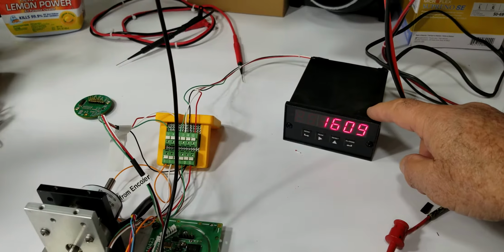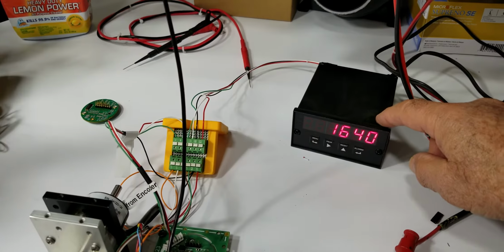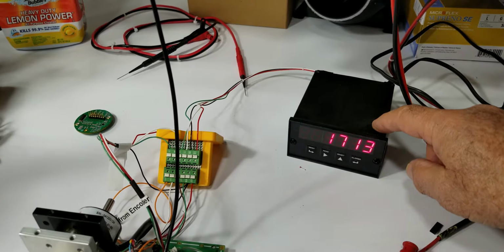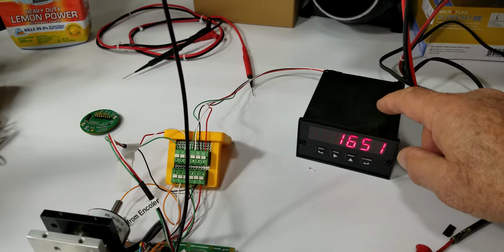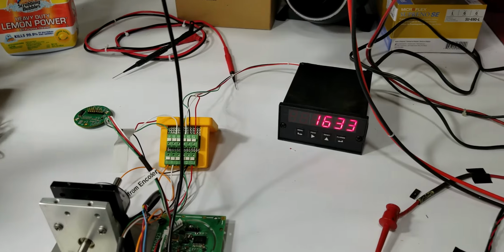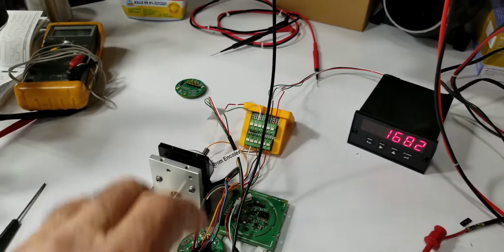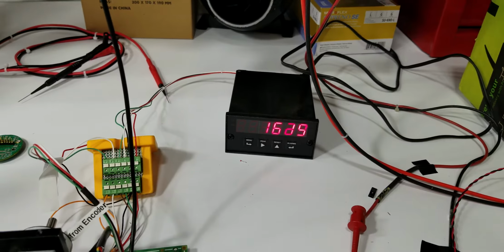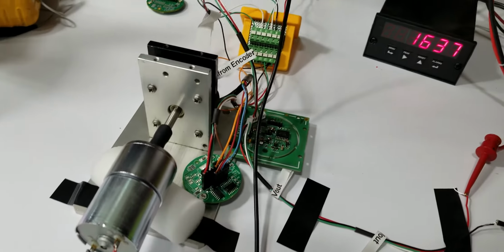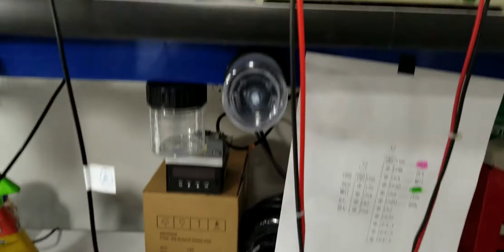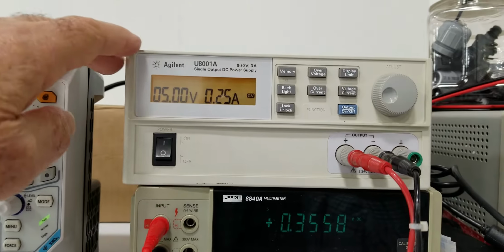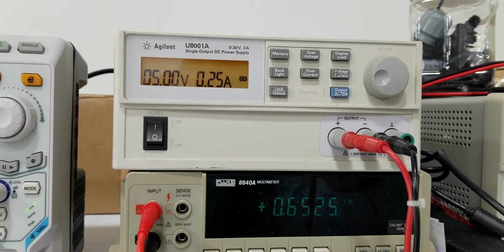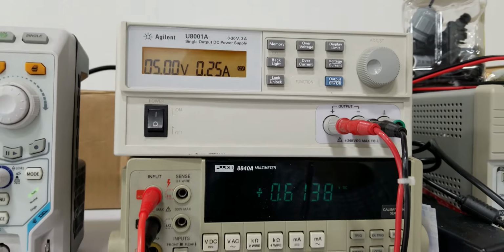And this counter is set up in ×4 counting mode, so we're seeing basically 4 times the output from the encoder in here, just counting pulses. This is being fed by this Agilent meter up here, which is set at 5 volts. It's currently drawing 1/4 of an amp, and that's what it typically draws.